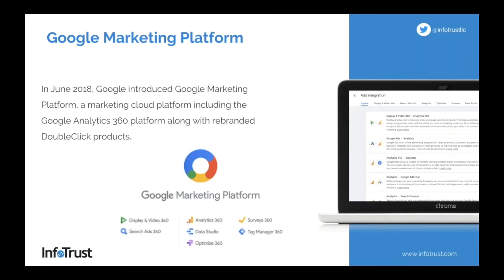Well, in June of 2018, Google actually introduced the Google Marketing Platform, which combined that Google Analytics 360 platform along with the rebranded DoubleClick products. In this case, you can see here for the Google Marketing Platform, we've got Display and Video 360, which is a rebranded version of DoubleClick Bid Manager, Campaign Manager, and some other DoubleClick products. Search Ads 360, which is DoubleClick Search, and then you have Analytics 360, Data Studio, Optimize 360, Surveys, and Tag Manager. So all of these rolled up into one. Now we have basically the Google Analytics 360 platform plus a lot of those DoubleClick products.